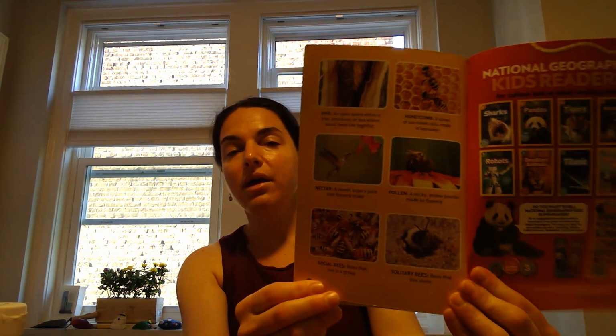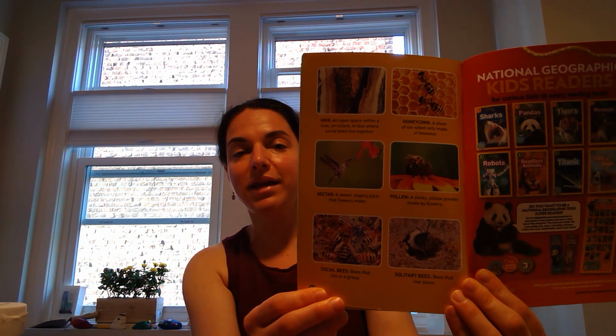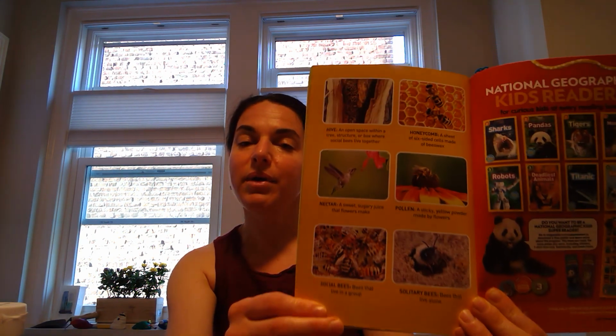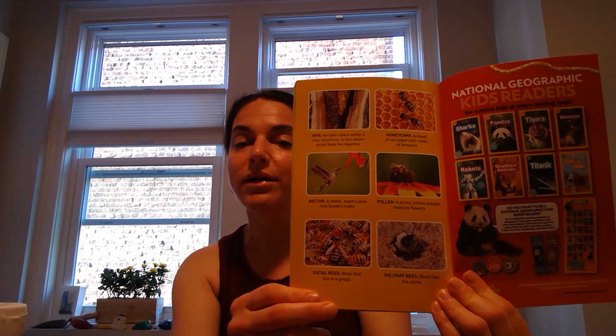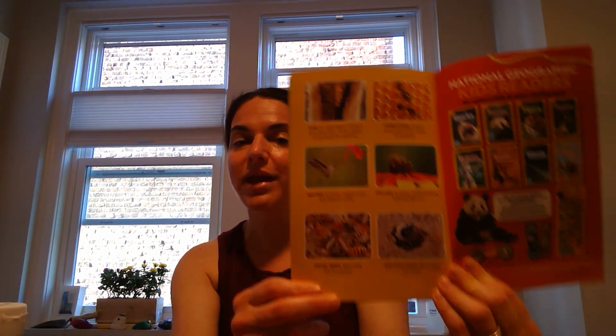In the back of the book, there is a glossary. A glossary is a list of words and their meanings. While we're reading the book, we may come across a word that we do not know, so we can turn to the glossary to learn what that word means.